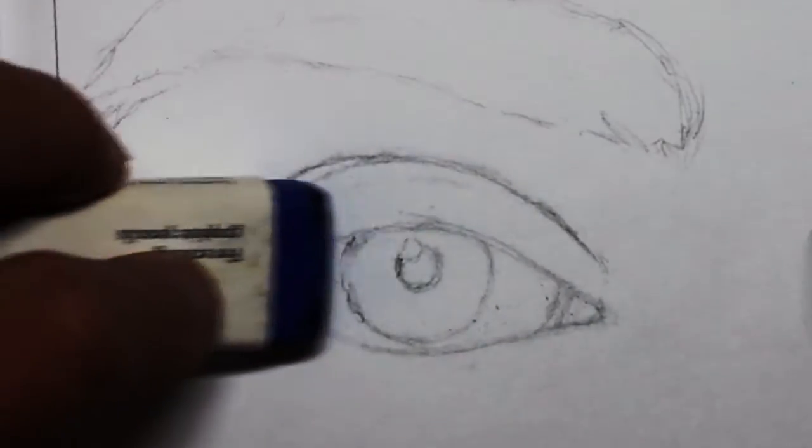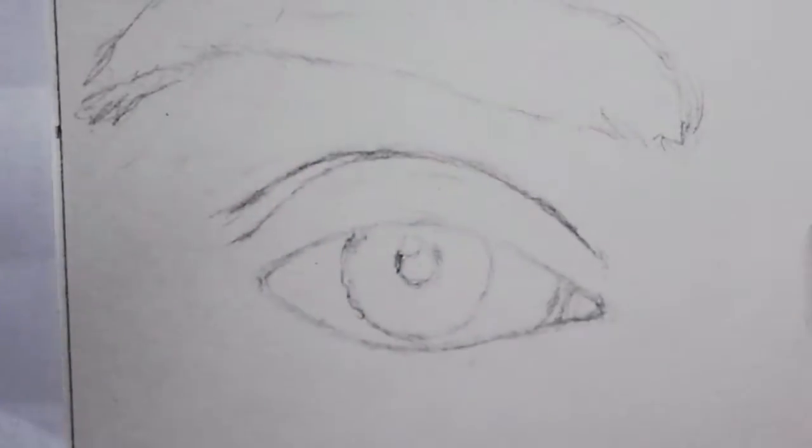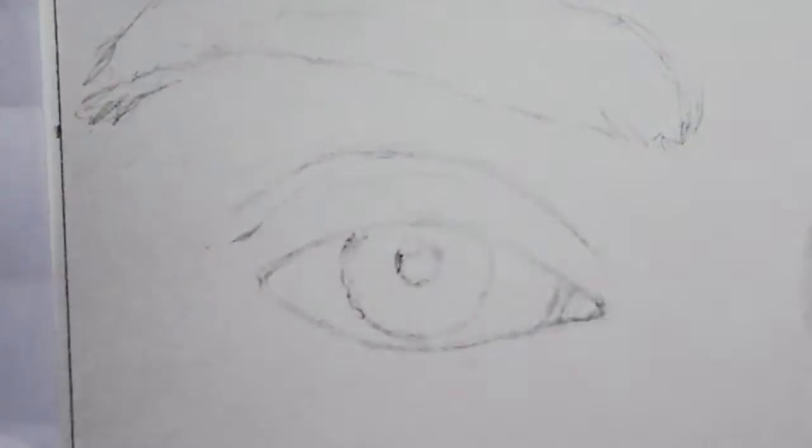Now I'm going to lightly go over these lines just a little bit because I don't want them to be too dark. I wanted you to be able to see it, but I don't want it to be too dark just yet. All right.